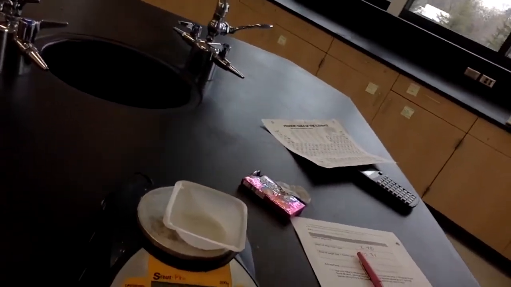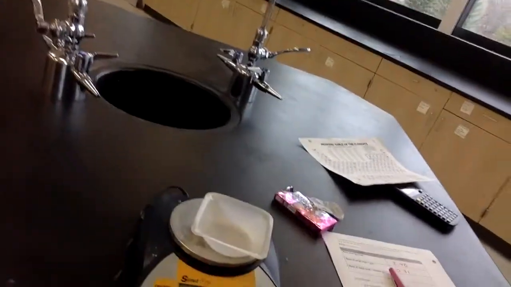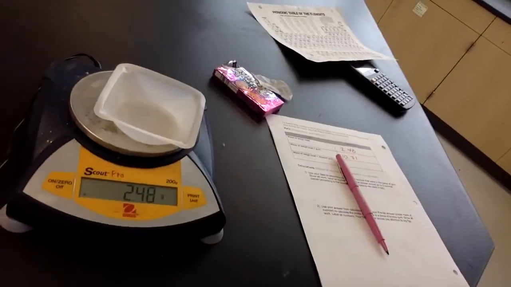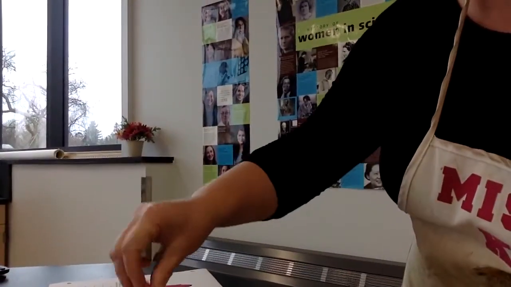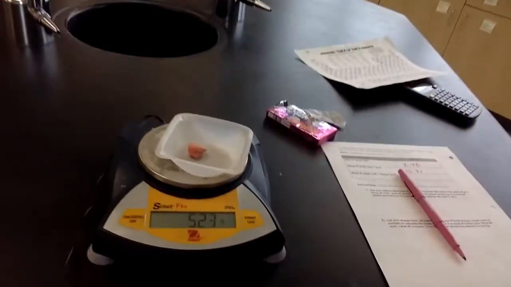And then I'm going to put this back, in case it bothered you before that the mass was changing. So I'm showing you, there we go. So it is 2.48. That's the mass of the weigh boat. And then let me put our gum in there. All right. And now let's figure out what the mass of that is.